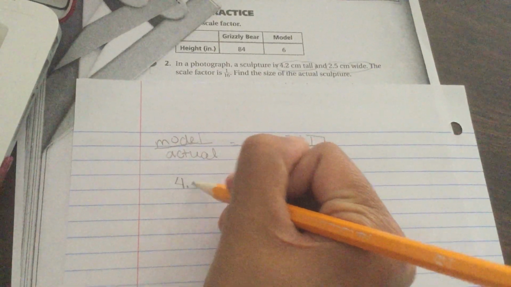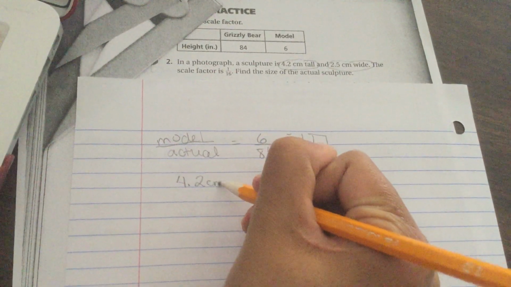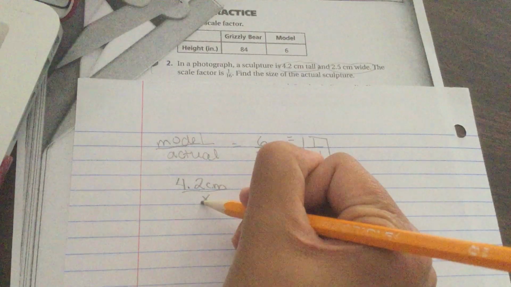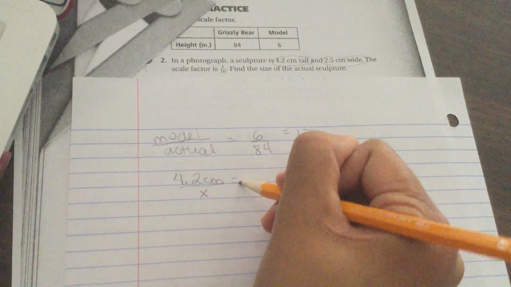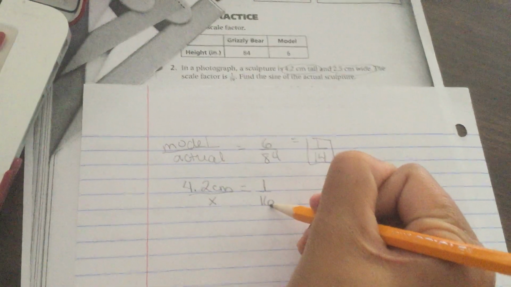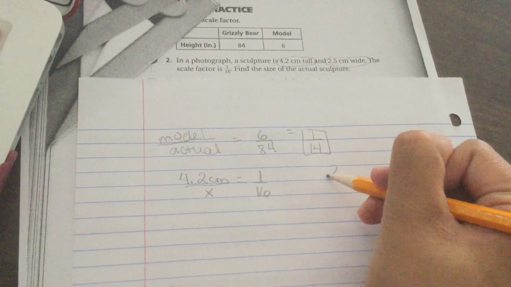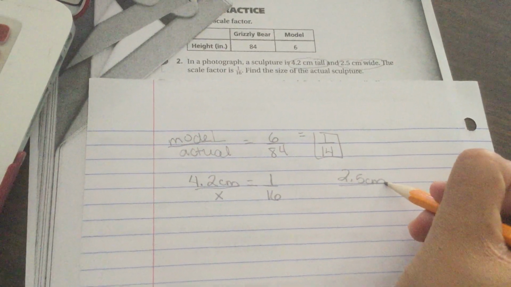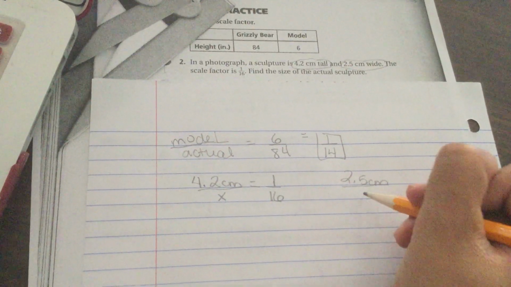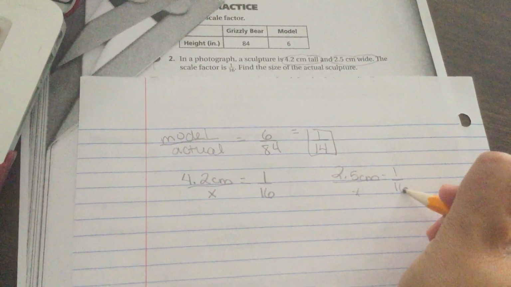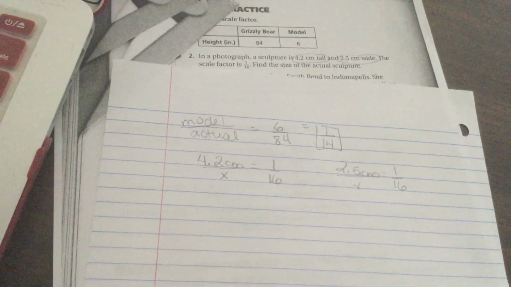So you need 4 and 2/10 centimeters for your length. You don't know the length of the actual sculpture, and then use your proportion. Set it up the same way for your width. Don't forget to use the same scale factor.